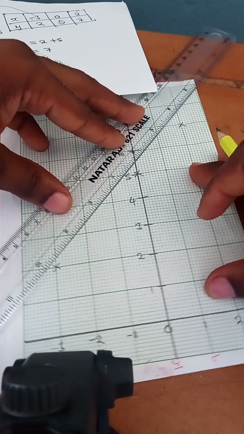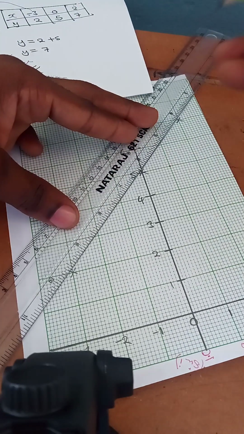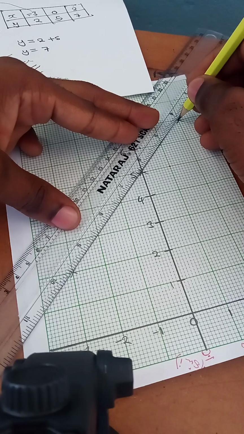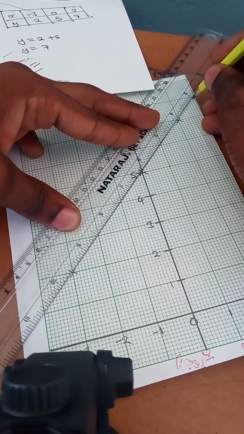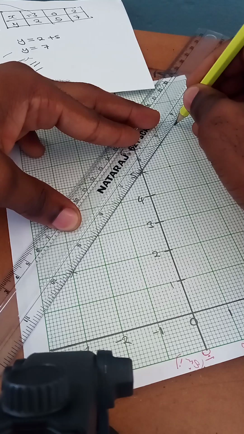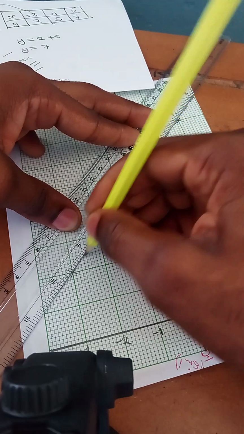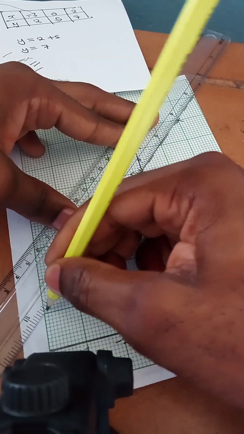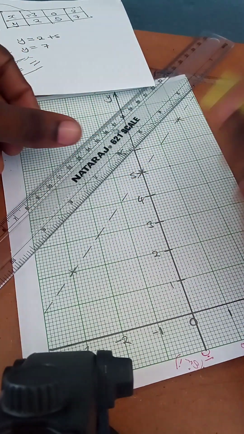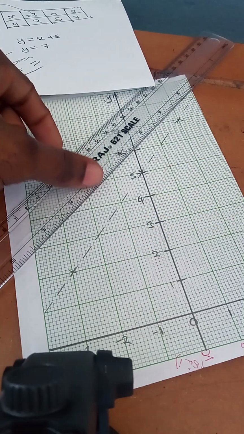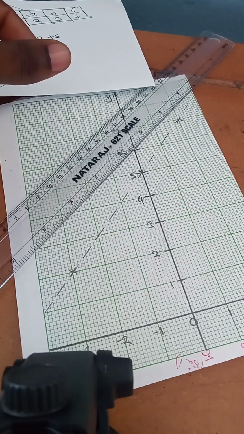Why is it a broken line? Because the inequality is strictly greater than. So you can do this. Make sure that your line is straight and it's able to touch all of your 3 points. So if any of your 3 points is missing, you can check your work.